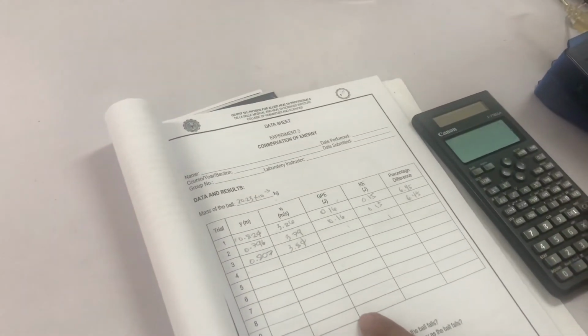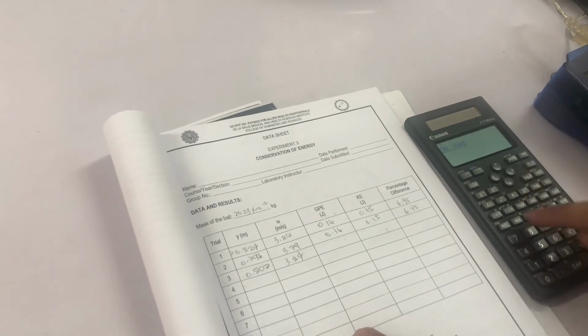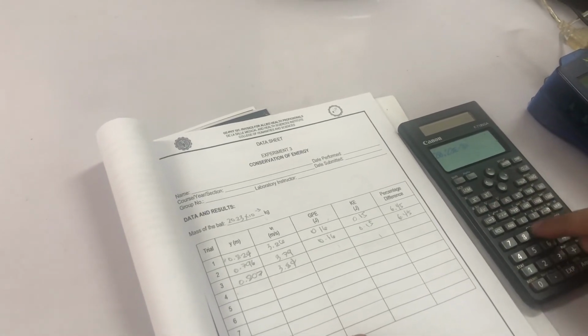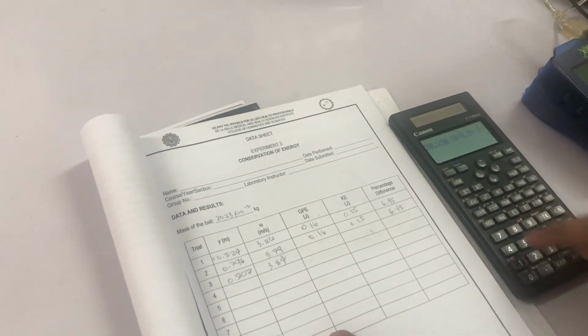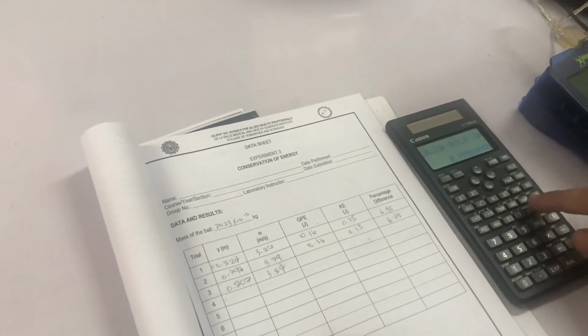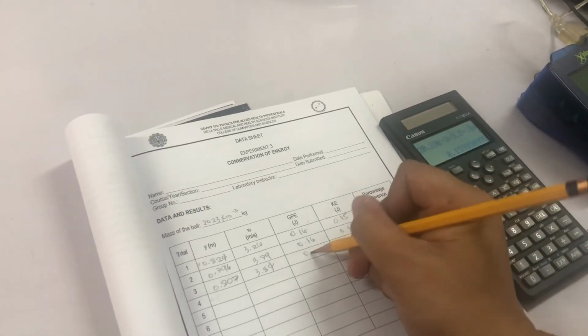Let's compute for the gravitational potential energy. So mass, which is 20.23 times 10^-3, multiplied by 9.8, which is acceleration due to gravity, times the position, which is 0.807. So this one is 0.1991599. So this is also 0.16.